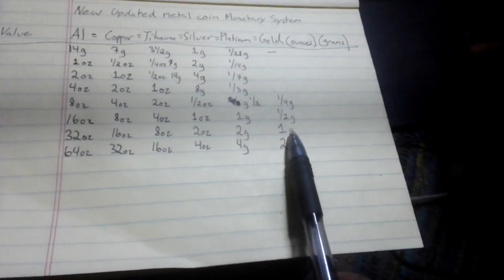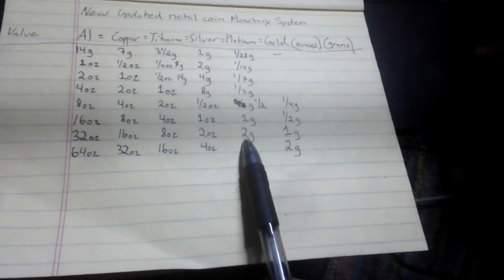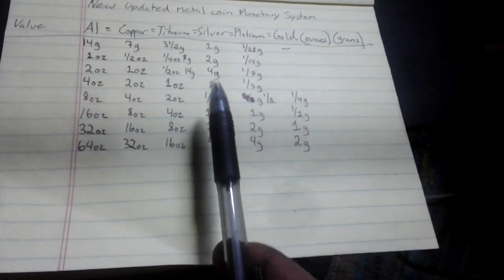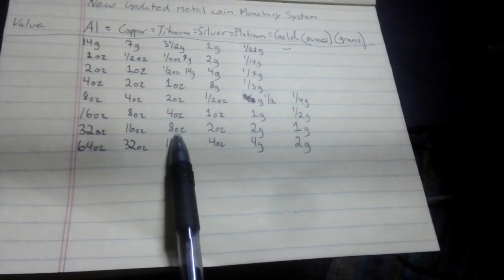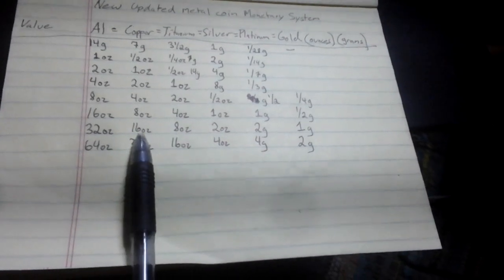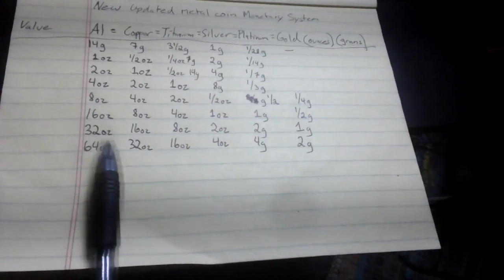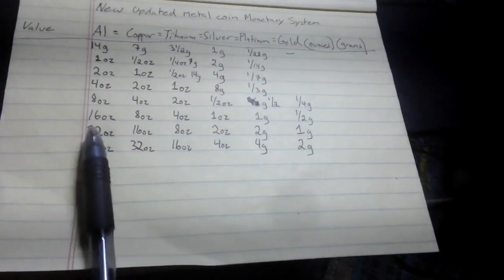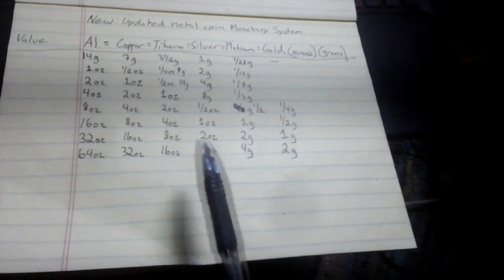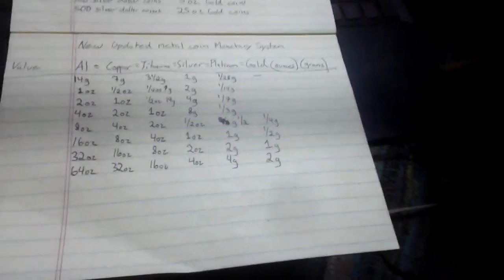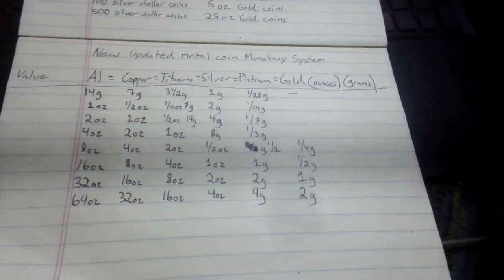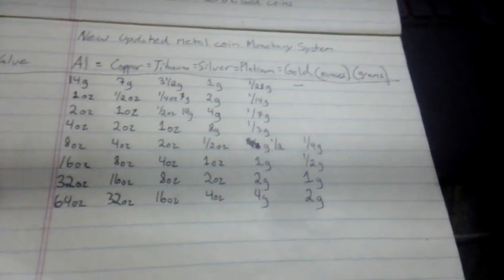So 1 gram of gold equals the same value as 2 grams of platinum, and those equal the value of 2 ounces of silver. 2 ounces of silver equals the same value as 8 ounces of titanium. 8 ounces of titanium equals the same value as 16 ounces of copper and 32 ounces of aluminum. See, all these are equal in value. So this is how I think our monetary system should be updated into this kind of a medium of exchange.